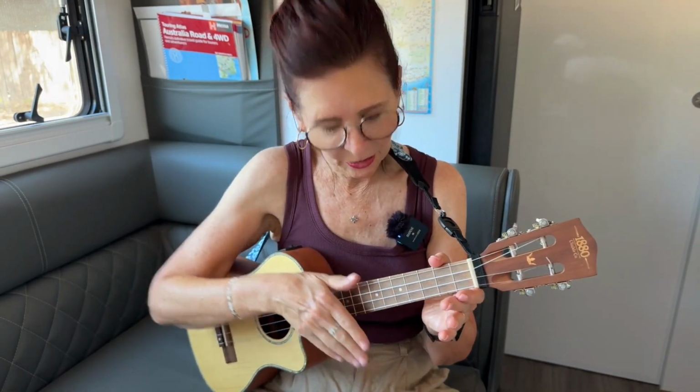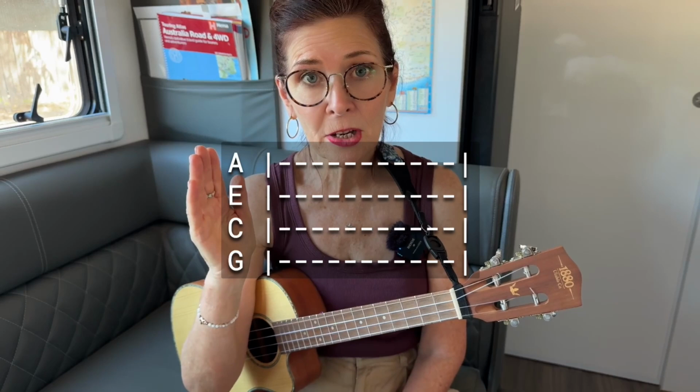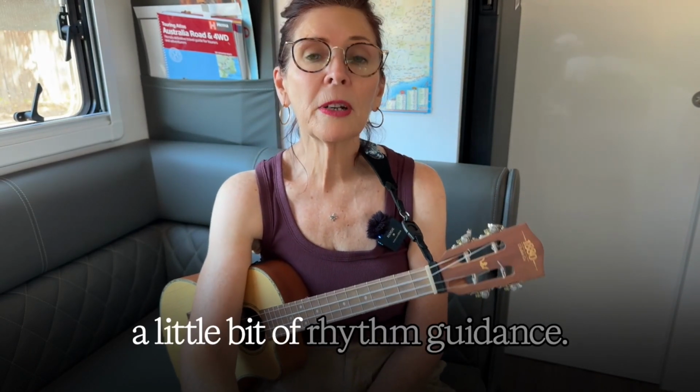It's like a bird's eye view. You're looking down on the ukulele. So the strings are the horizontal lines. Those vertical lines mark the beginning and the end of a measure. Not all tabs have bar lines, but when they do, they give you a little bit of rhythm guidance.